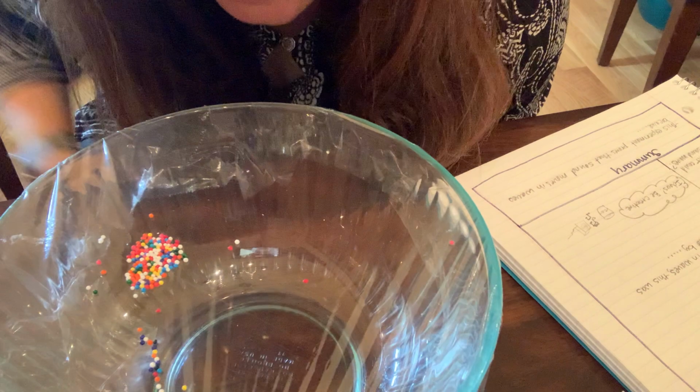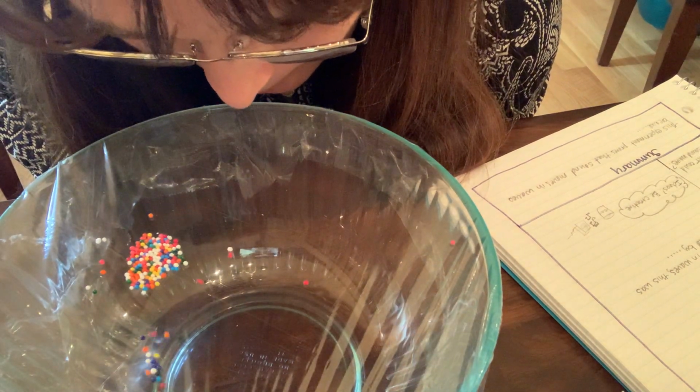What did you notice? I didn't touch it, right? Let's try it again. Ready? I'm going to just hum. Did you see them move? What does that say about sound? There wasn't any air going on it, and our sprinkles moved. I wonder why.